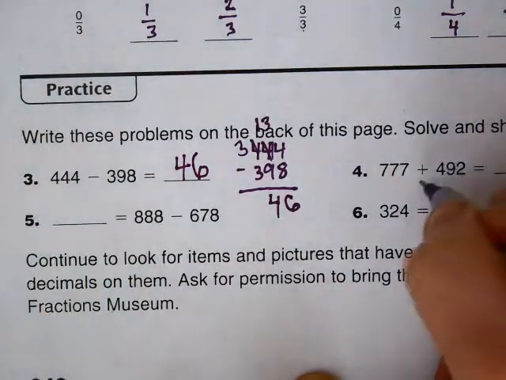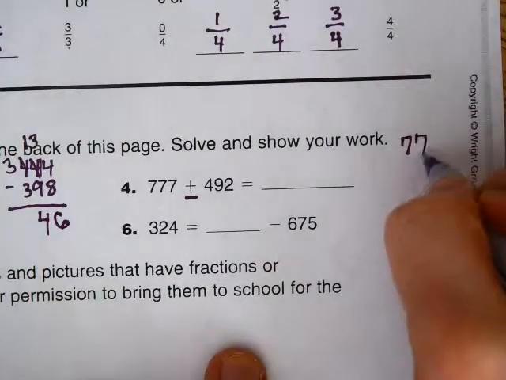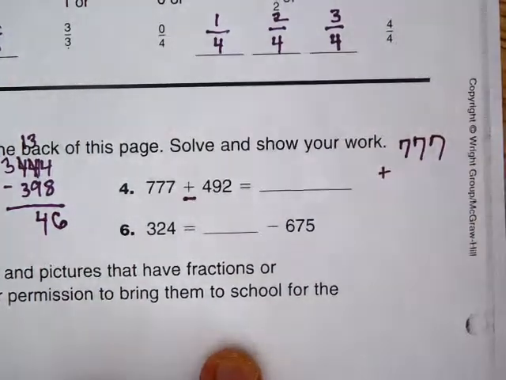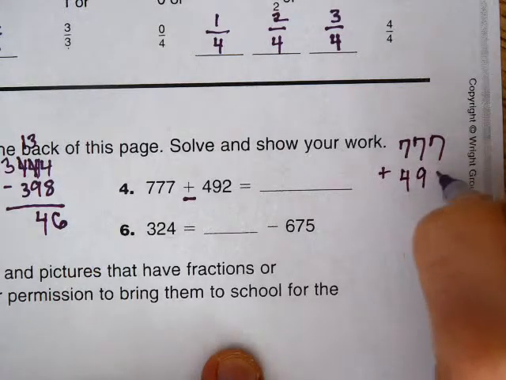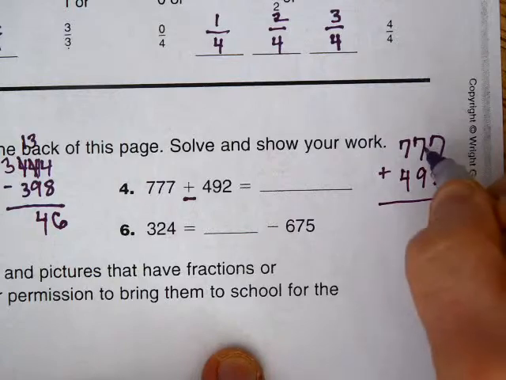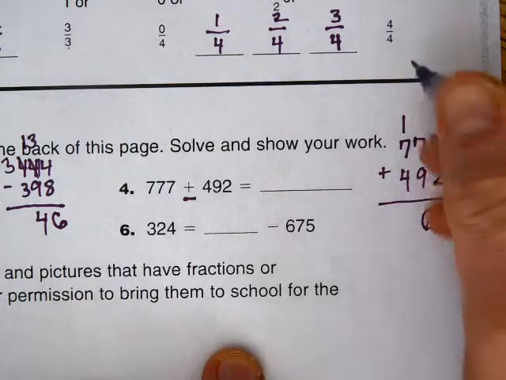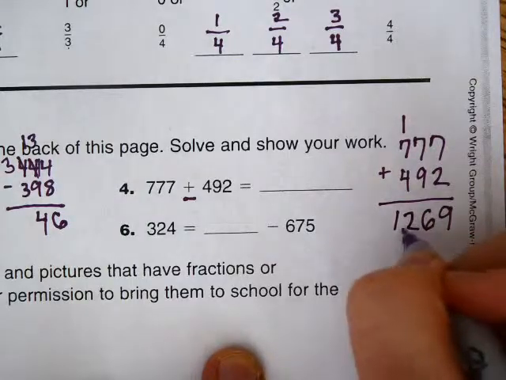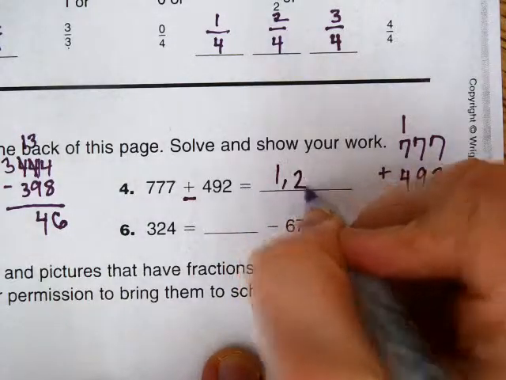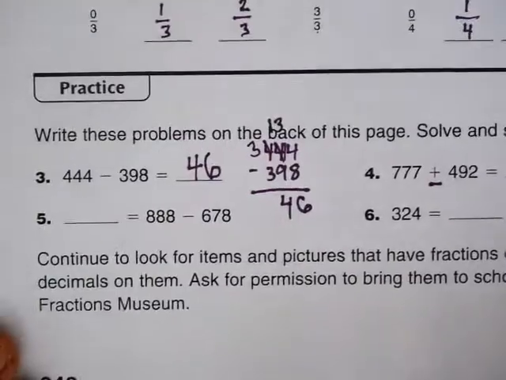Number 4, now look at your sign, don't forget to look at your sign, 777 plus 492. We're adding this time. So we have 7 plus 2 is 9. 7 plus 9 is 16. Put down the 6, carry the 1. 7 plus 4 is 11. Plus 1 is 12. That's 1,269.